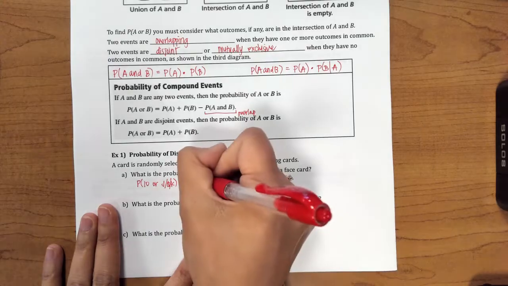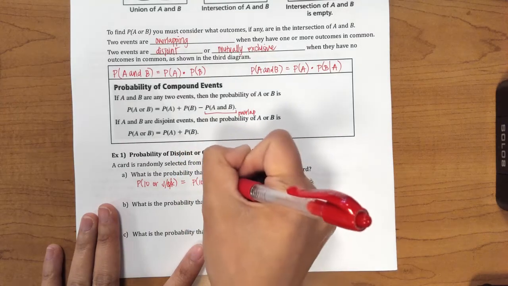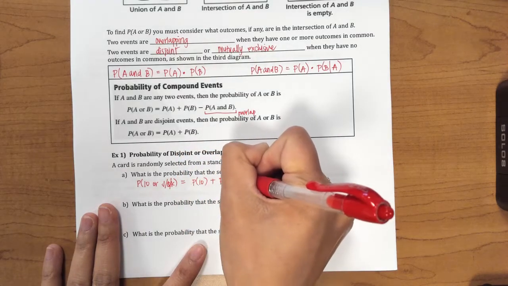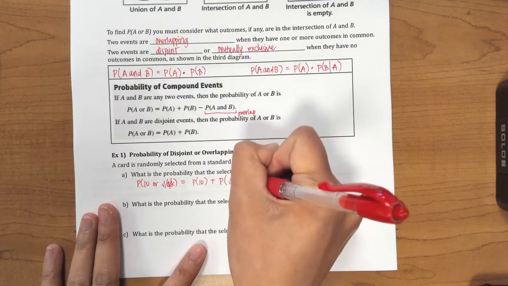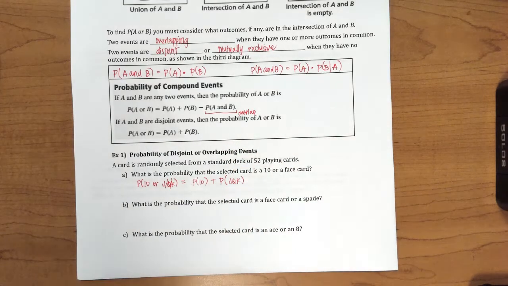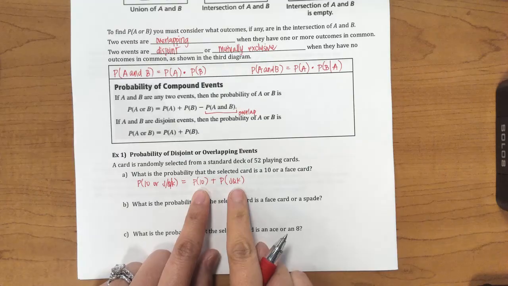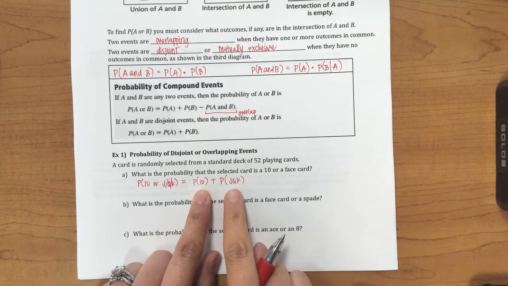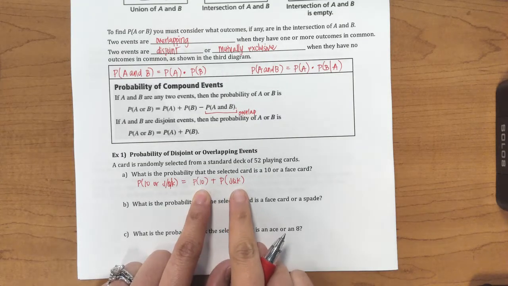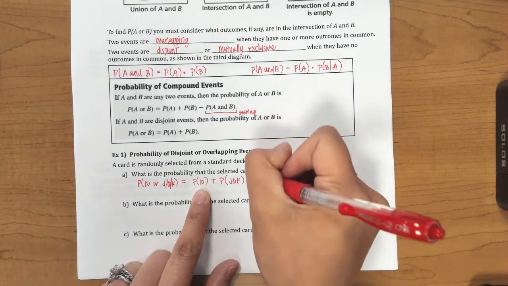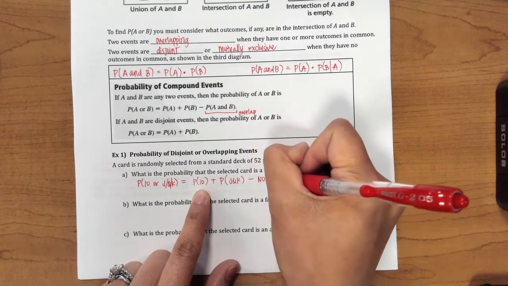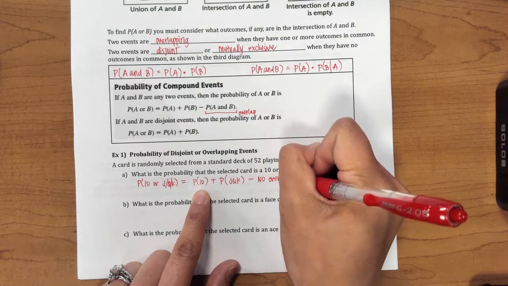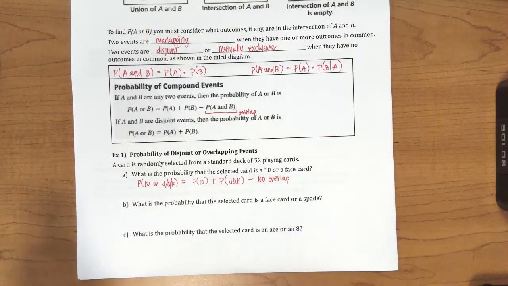Okay, so we're going to take the probability of getting a 10. We're going to add the probability of getting Jack, Queen, King, right? And then we have to decide, are there overlaps? Can it be a 10 and a Jack, Queen, or King? And that answer is no. Okay, so I'm going to write no overlap because cards cannot be 10s and Jacks.